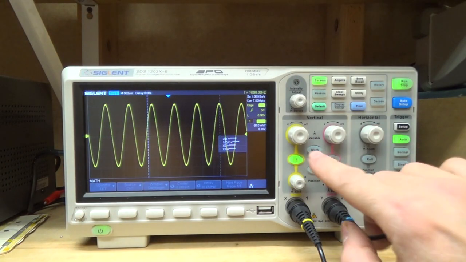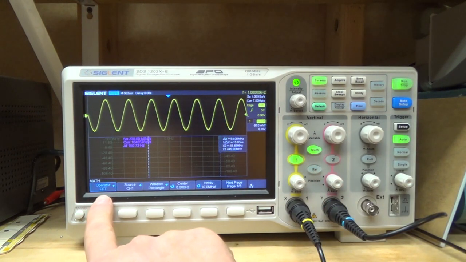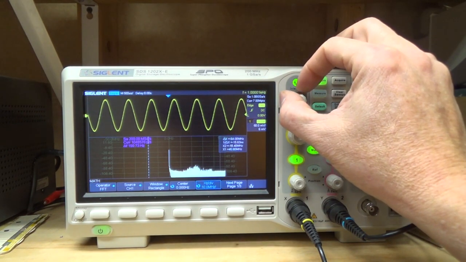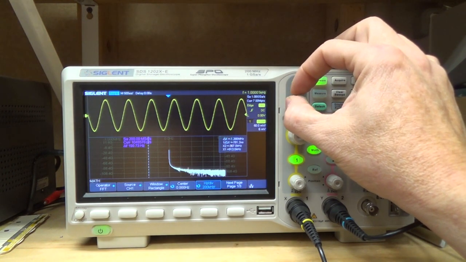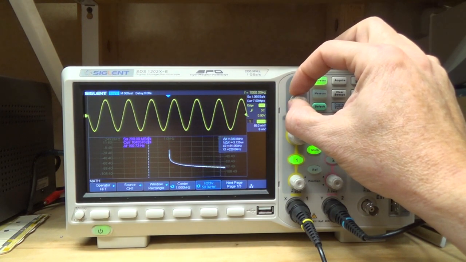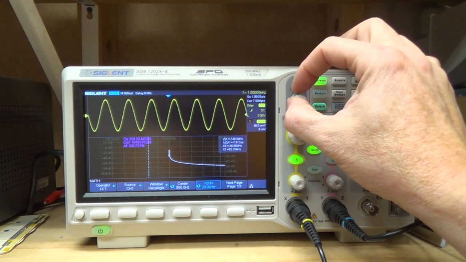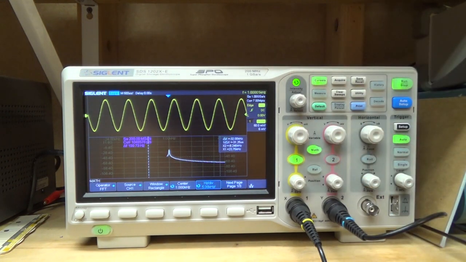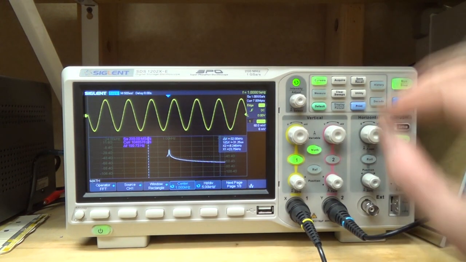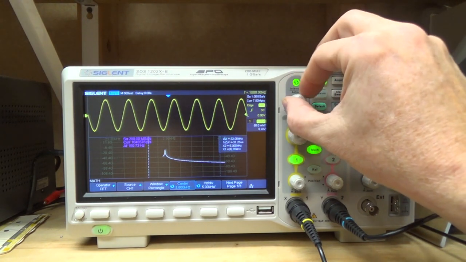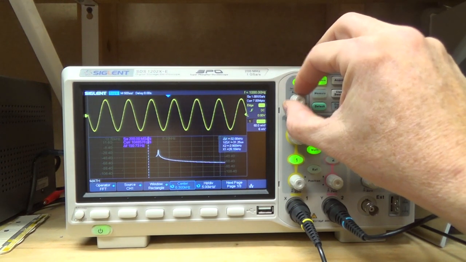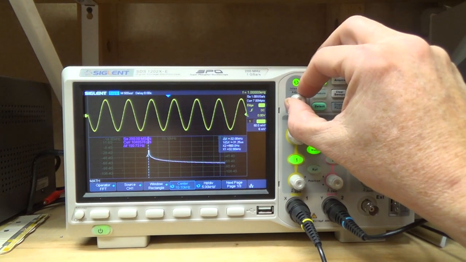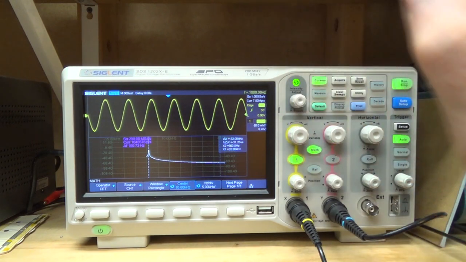So what I've got here is a 1 kilohertz wave. So I'm going to bring up math. I've already got FFT selected from channel 1. And first I want to change my horizontal divisions, or my divisions per hertz, down quite a bit. A 5 kilohertz, right? And then I'm going to put my center at 10 kilohertz. So that's already kind of looking nice.